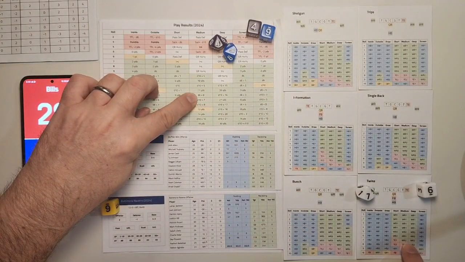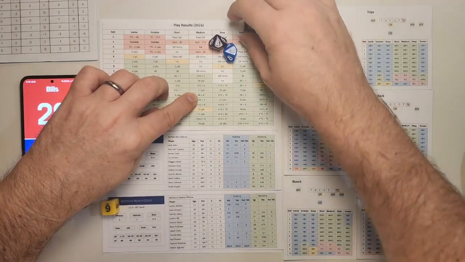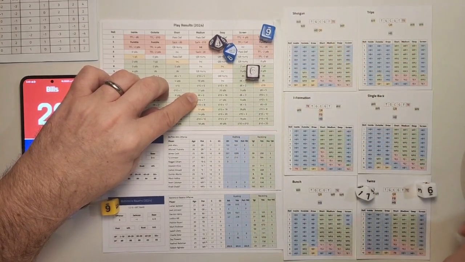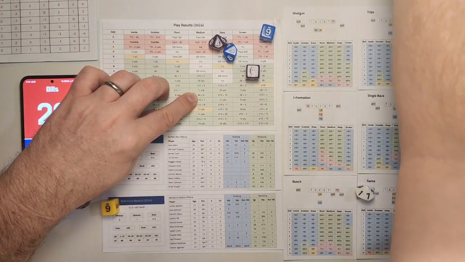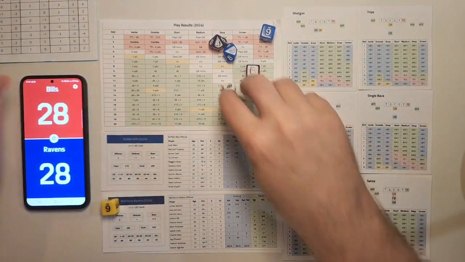That medium pass is going to go to wide receiver 2, which is Bateman. So D6 plus 6 with no extra yards after catch. That's good for 12 yards. They're on the 17. That takes it down to the 5. It'll be 1st down and goal as they make the catch with Bateman.